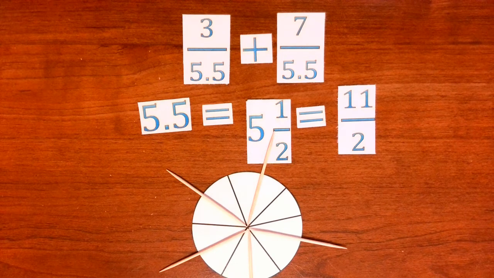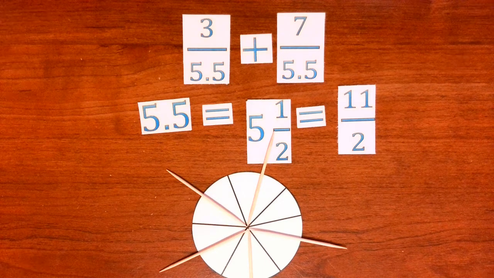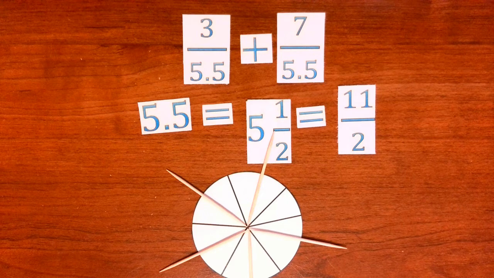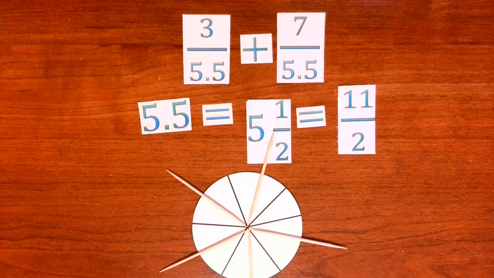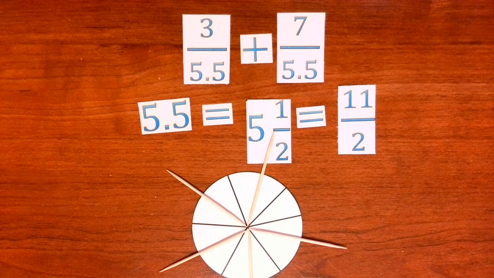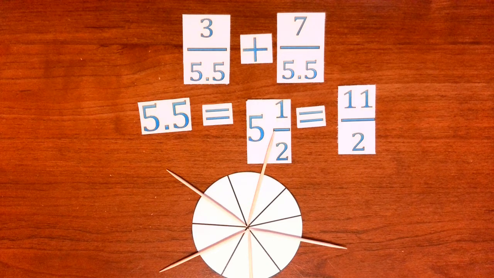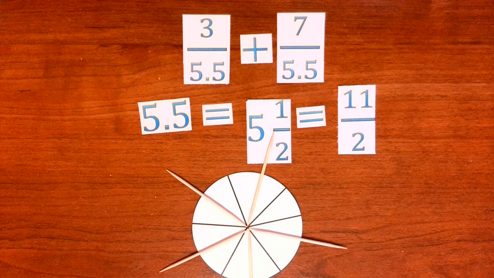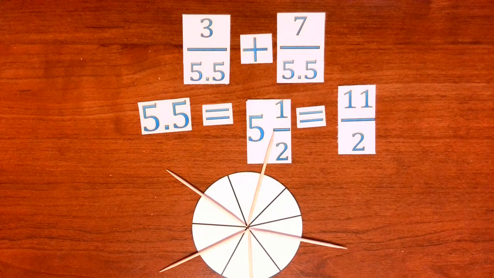So why would this matter? It means that we're not only solving 3 over 5.5 plus 7 over 5.5. We're also solving 3 over 5 1/2 plus 7 over 5 1/2. We are also solving 3 over 11 halves plus 7 over 11 halves. Why is this? 5.5 is equal to 5 1/2, which is equal to 11 halves. We can simply substitute into the equation.